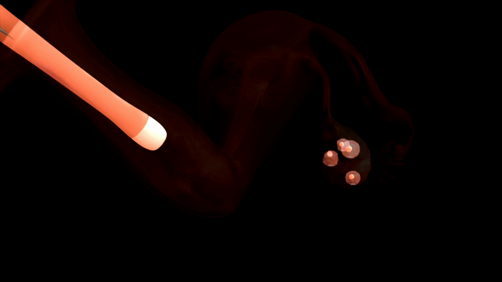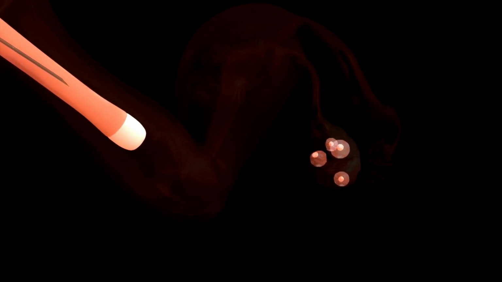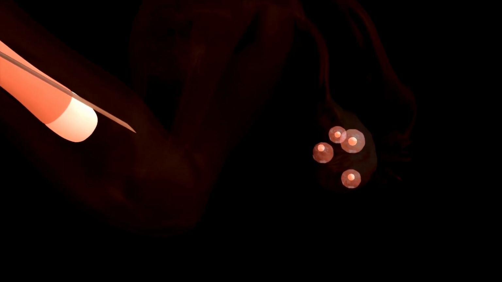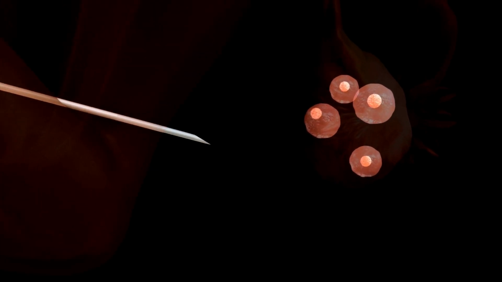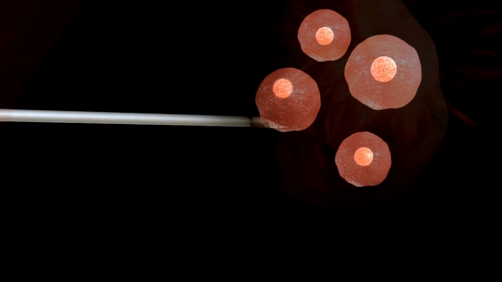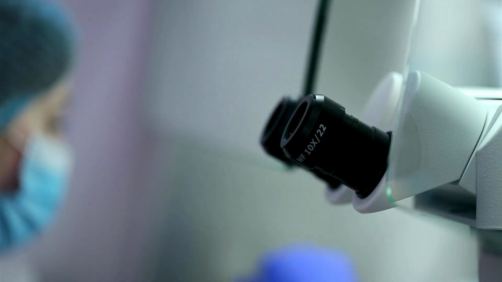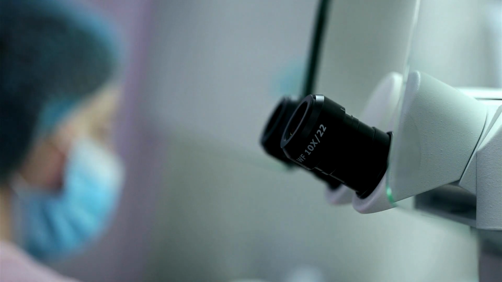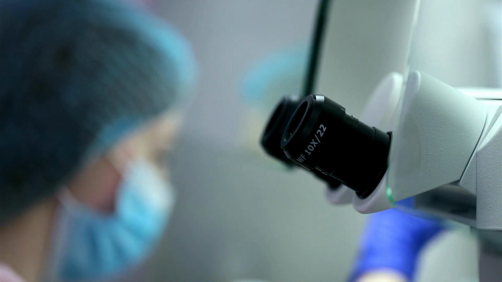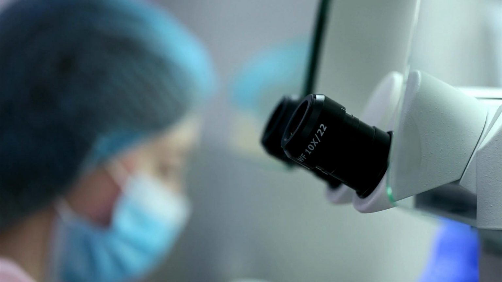The expert medical staff delicately aspirates the follicles hosting the oocytes using a specialized needle. This procedure allows for the retrieval of multiple oocytes, increasing the chances of a successful IVF cycle. As soon as possible, the retrieved oocytes are taken to the lab for further processing before being mixed with sperm to begin the fertilization process.